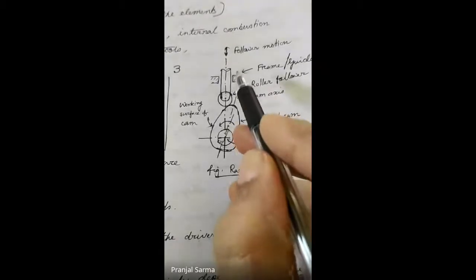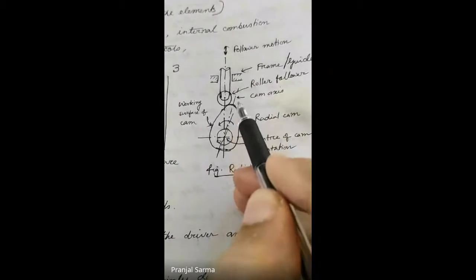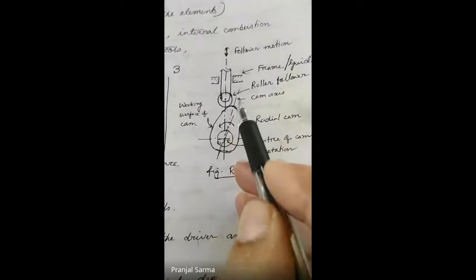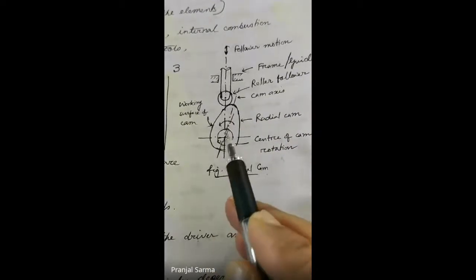Now, if the follower is somewhere here, and if you draw its axis, it will pass somewhere here. It will not pass through the center of rotation of that particular cam. Then we call it an offset type of cam. Okay, is that clear?